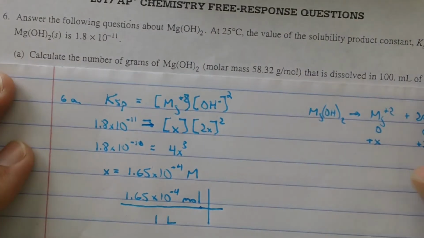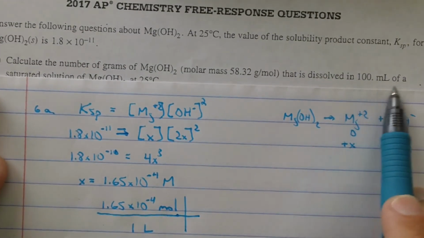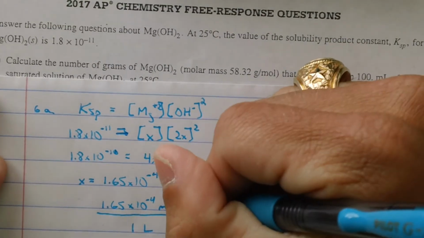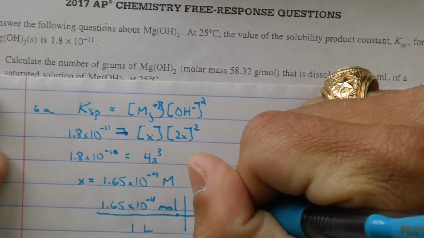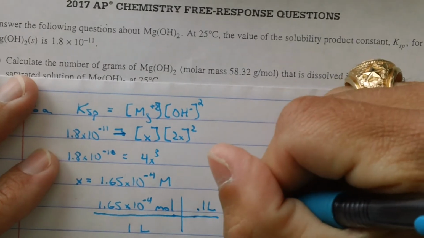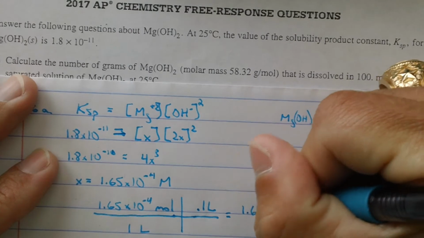So how many liters are we dealing with here in this problem? It's right there. It's dissolved in 100 milliliters. So we don't have a full liter. We only have 0.1 liters. And so 1.65 times 10 to the negative 4th times 0.1, we get 1.65 times 10 to the negative 5th.